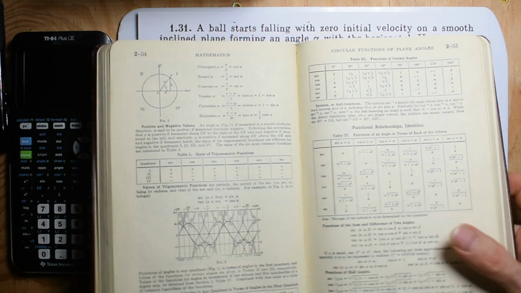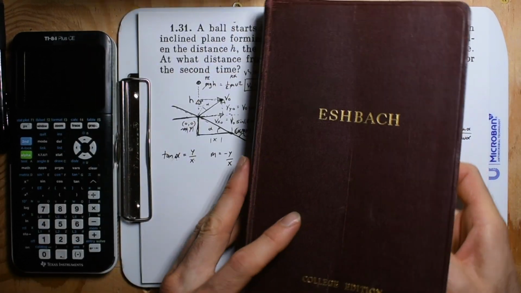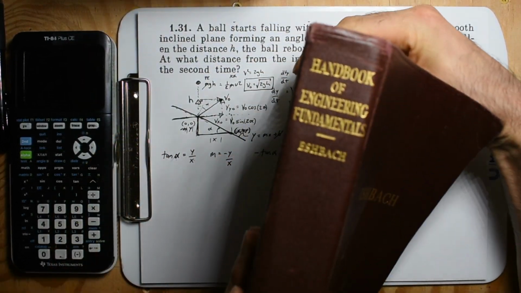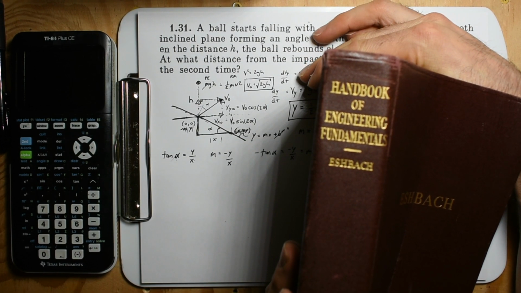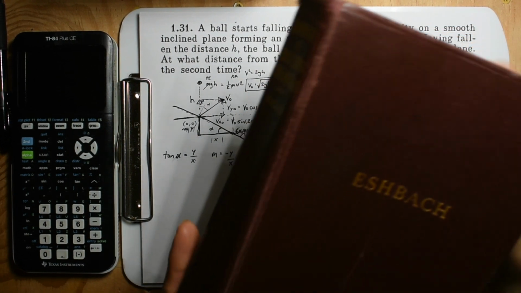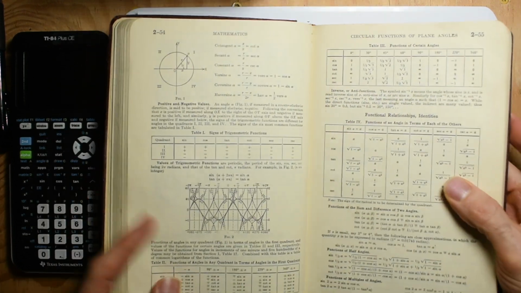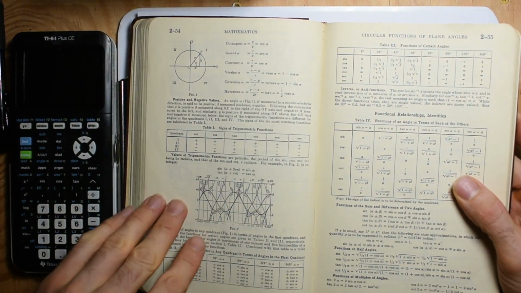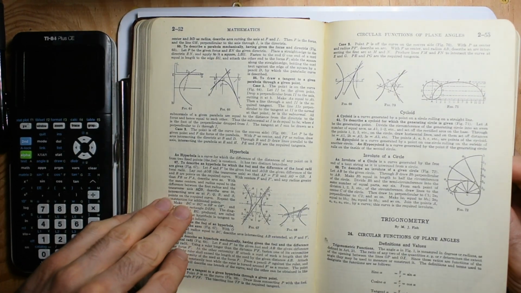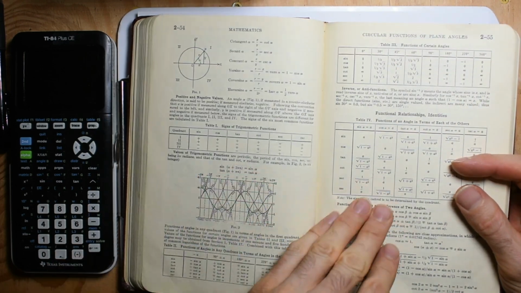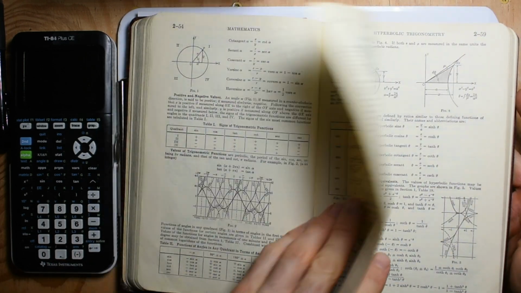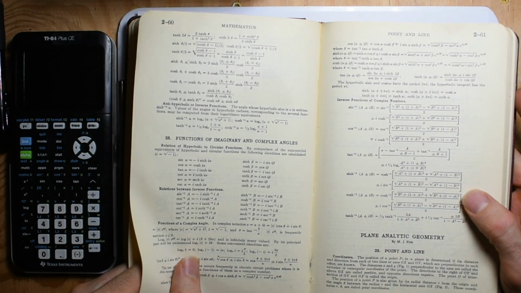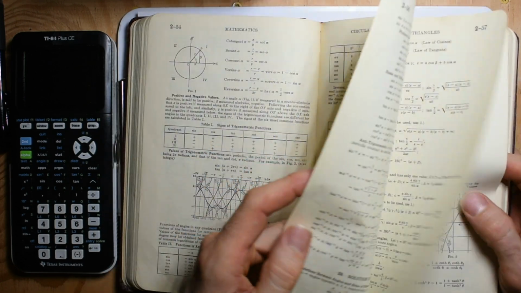Alright, so I was just given this book. Just tell people you're doing math problems and people will just give you books. But this is Handbook of Engineering Fundamentals, by Eshbach. It's just so cool. It's better than the internet because within 4 pages you have all of trigonometry, and basically every identity known to man that you would actually use.